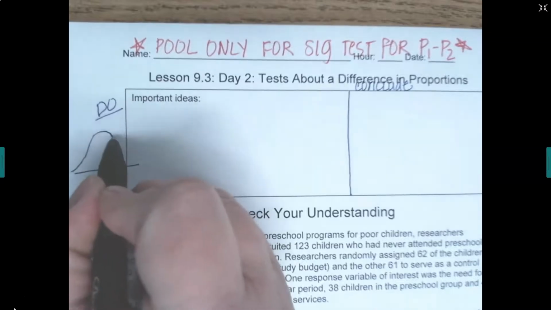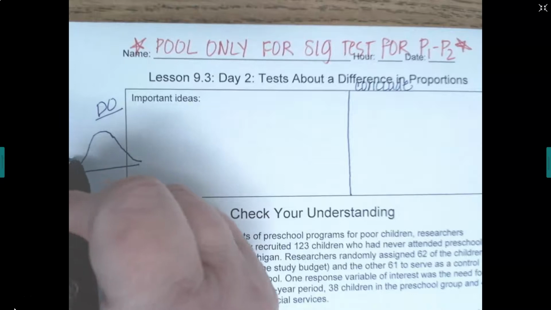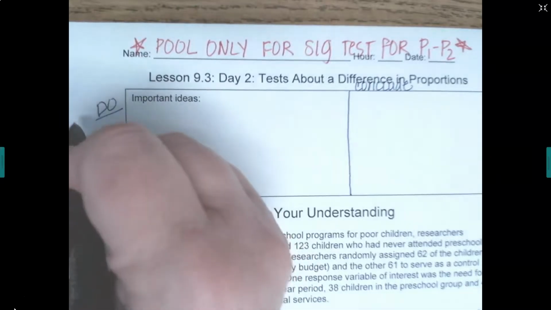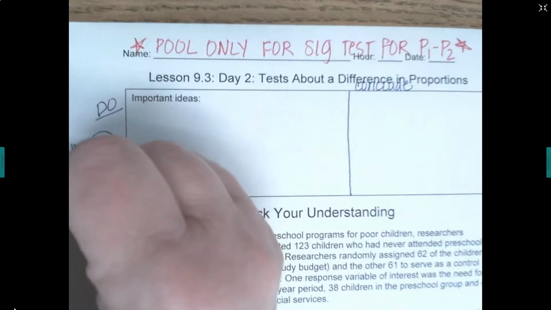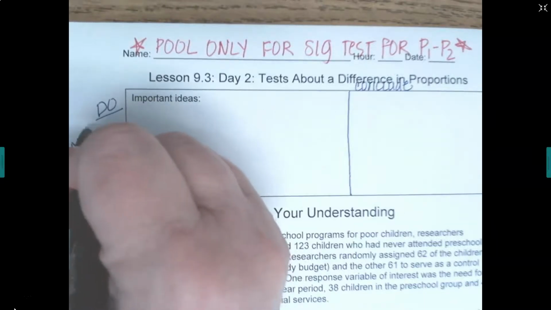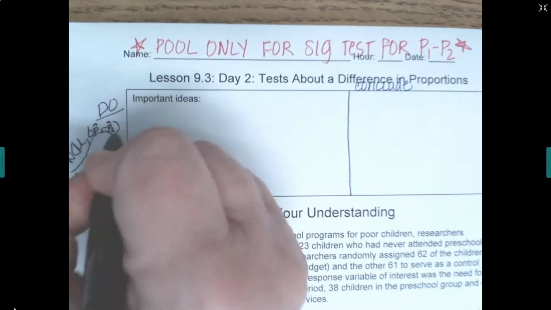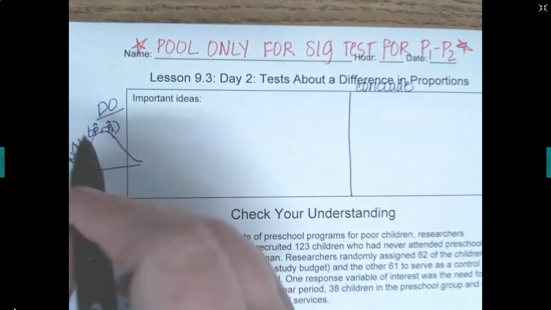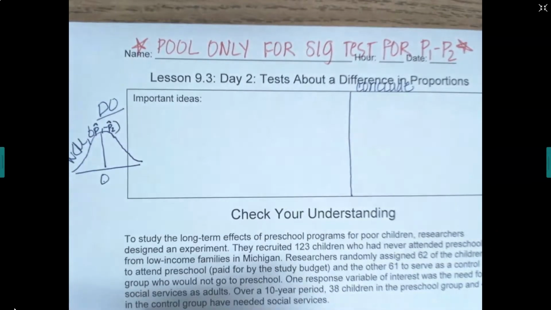Make sure you draw your curve, that you label it, with your mean and your standard deviations. Okay. And you'll have your mean listed here, which is going to be 0.